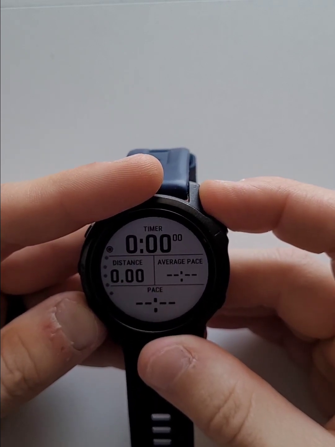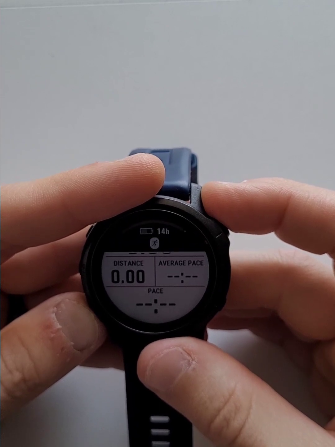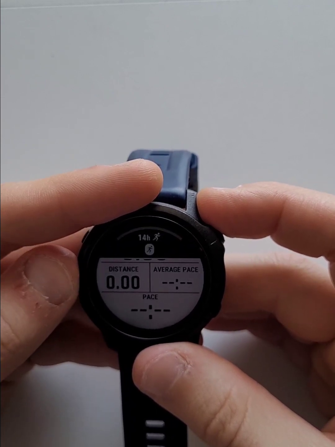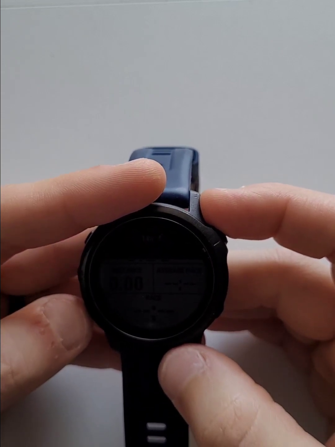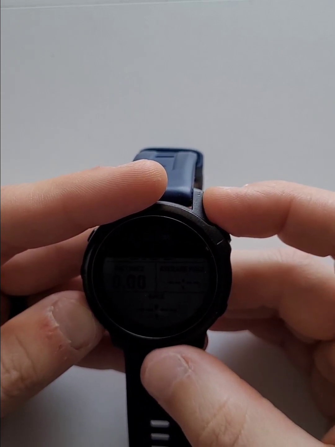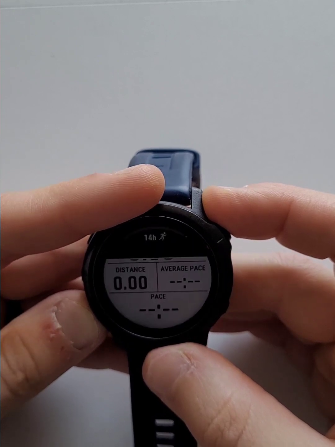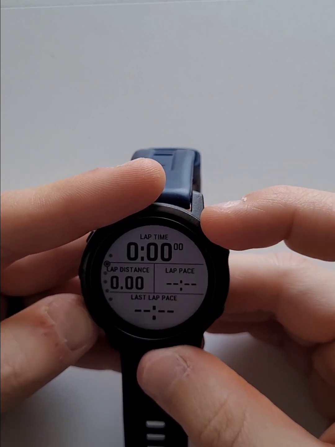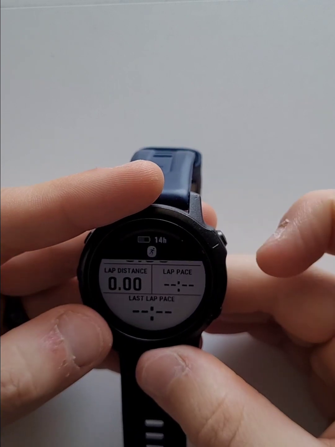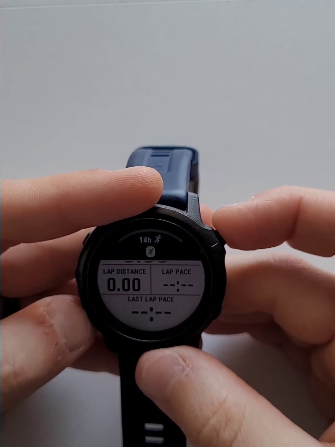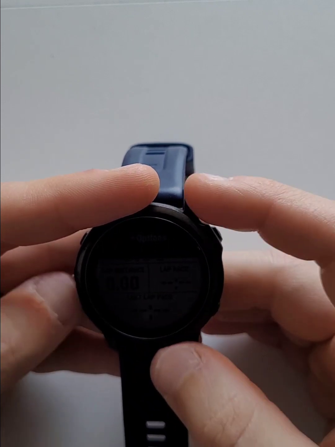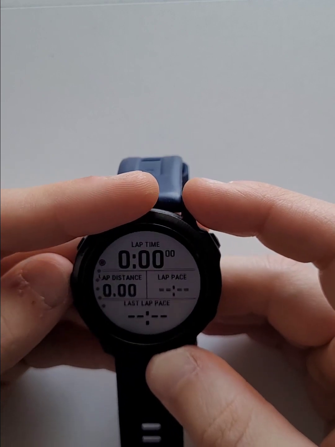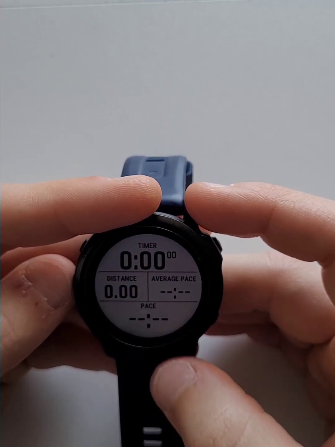I'm going to get a quick freeze frame. So top one here, 4 zones: timer being the total time, then distance, average pace, and pace. I would recommend these 4. You can have them in any configuration that makes sense to you, but those would be screen number 1. Screen number 2 is then lap time, lap distance, lap pace, and last lap pace. Again, any configuration you like, but I'd highly recommend working with those 4 data screens. If you need to get rid of one, the last lap pace is the one to get rid of, and on the previous screen, get rid of the pace section here.